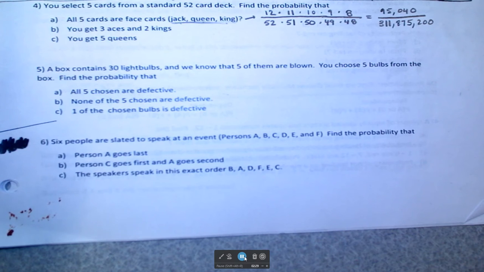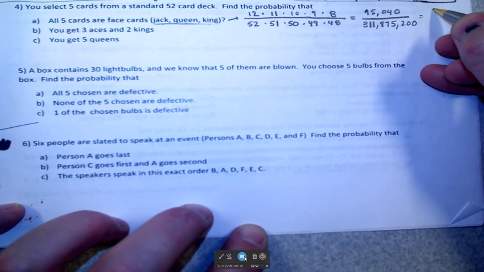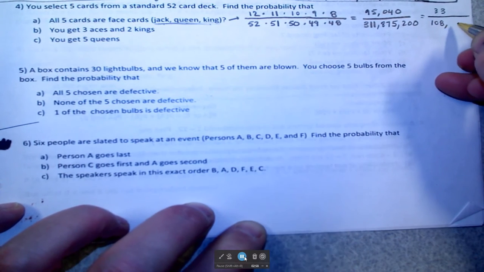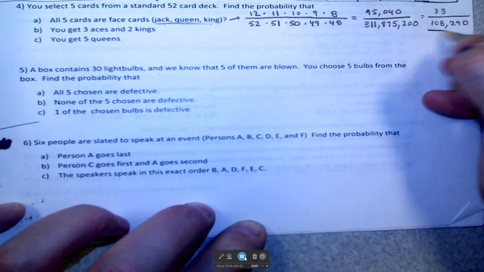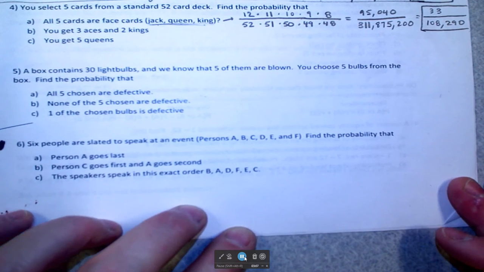And then you have to ask the question, are they going to ask me for a fraction? Are they going to ask me for a decimal? If they ask for a decimal, you simply divide these. If they ask for a fraction, you're going to have to reduce them. Let me see if I can do that real quick, because I think this does actually reduce. And it does. It reduces to 33 over 108,290. So if they ask for a fraction, that's your answer. If they ask for a decimal, you would simply divide these and round to whatever place they ask for.